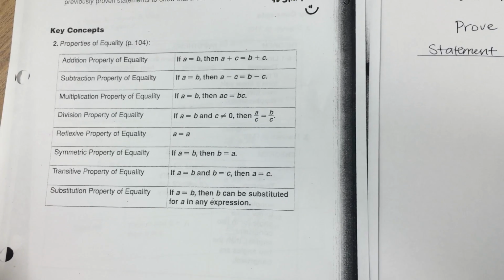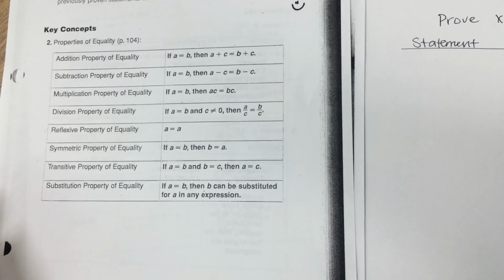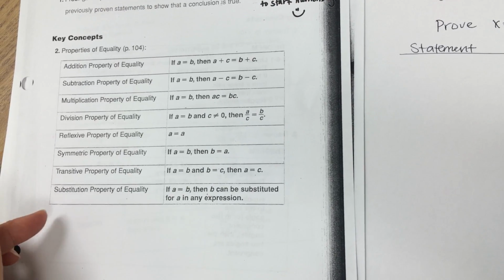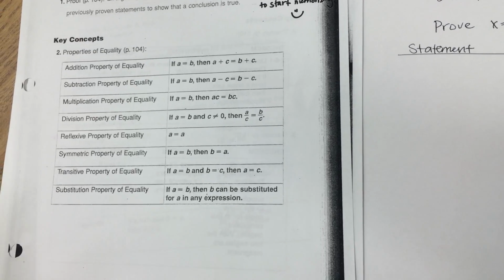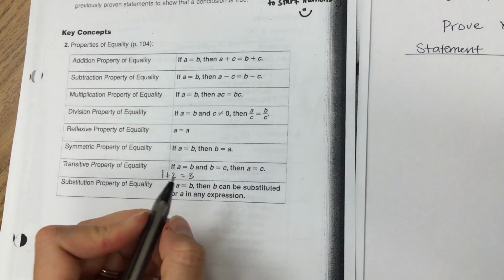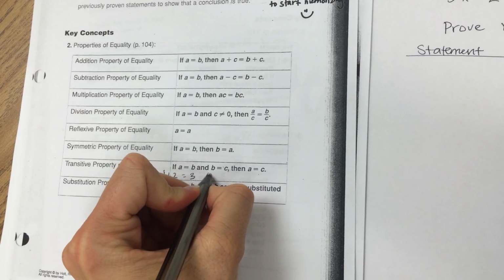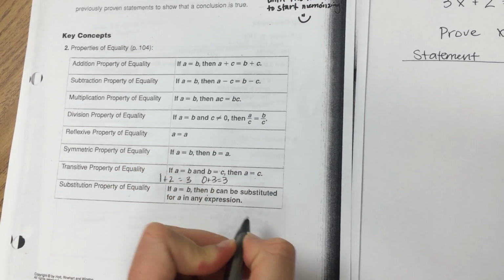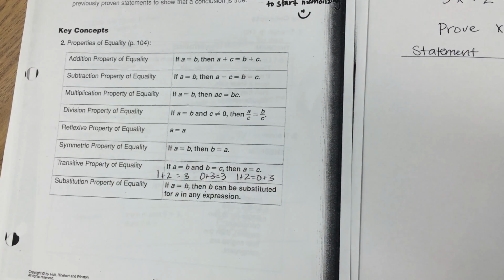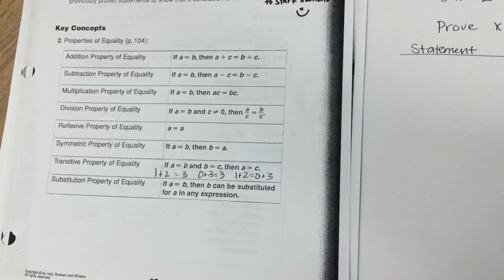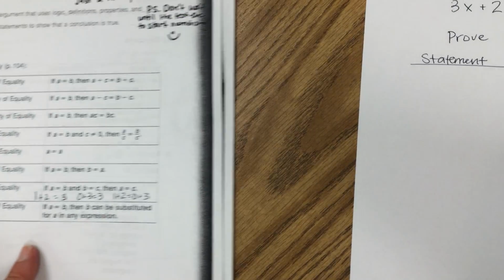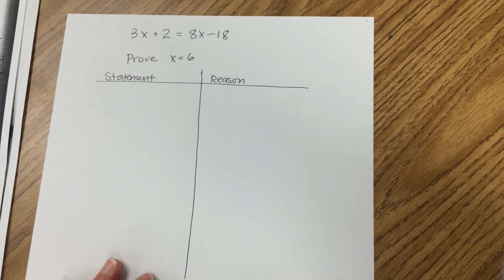Another one that's very similar is symmetric. If A equals B, then B equals A. You have the transitive property of equality. If A equals B and B equals C, then A equals C. So this is something like if 1 plus 2 equals 3 and 0 plus 3 equals 3, then 1 plus 2 equals 0 plus 3. You also have the substitution property of equality, which basically allows you to substitute a number for a variable and vice versa.